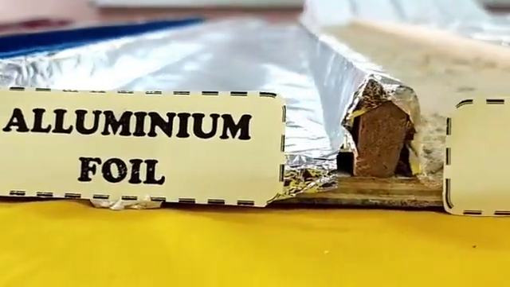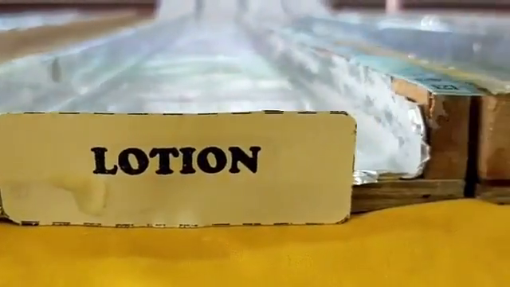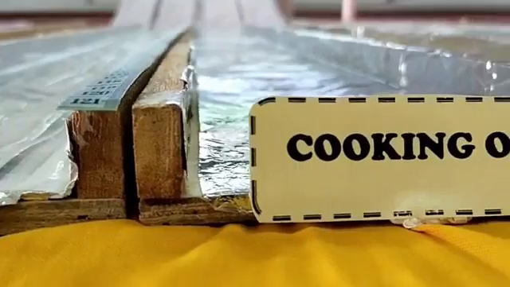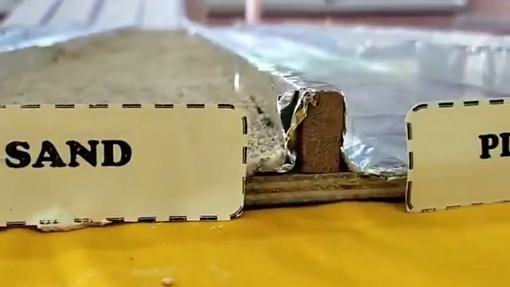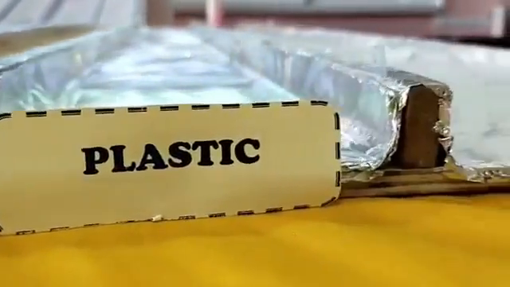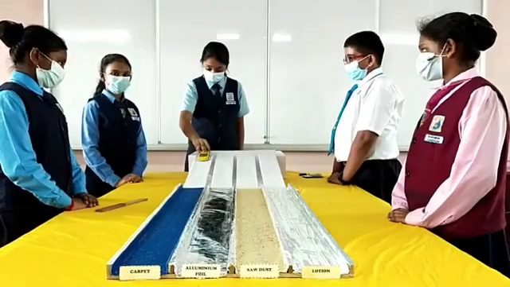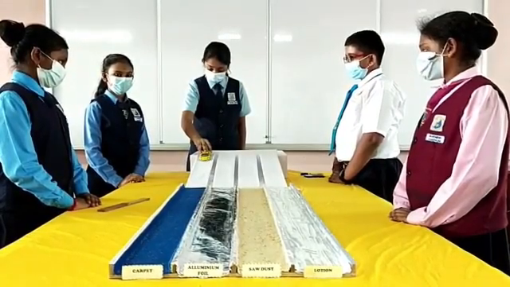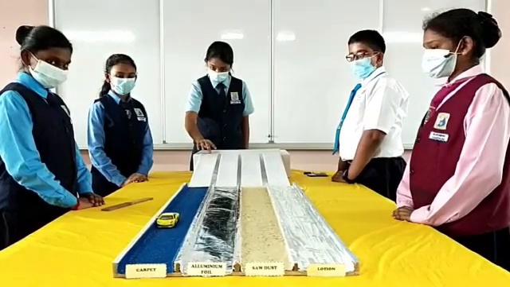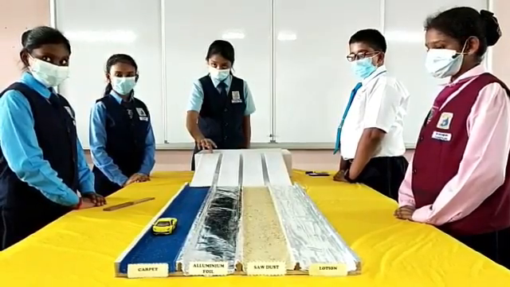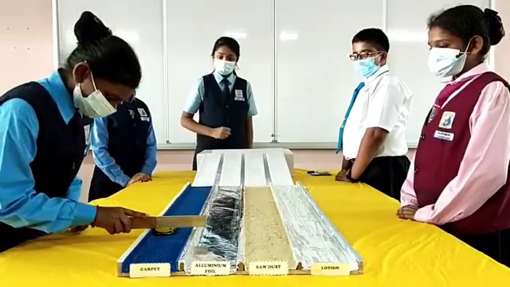The procedure of the experiment is: 8 types of surfaces were placed to identify the amount of friction produced. A toy car will be placed on top of the ramp. Firstly, the toy car will be released to slide on the carpet surface. The distance travelled by the toy car on different surfaces was marked using a wooden stopper.